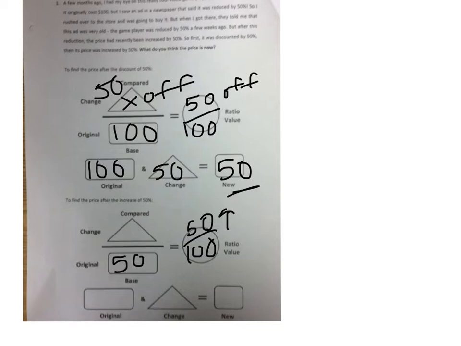So you can go ahead and multiply across and divide. And this is going to be your increase amount. Multiply across and divide, and you get the answer of 25. But it says find the price after the increase. So remember, the player was $50. They increased it 25. The new price that they're going to be charging is 75.